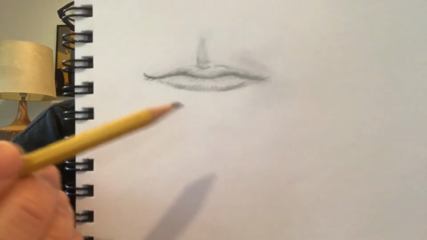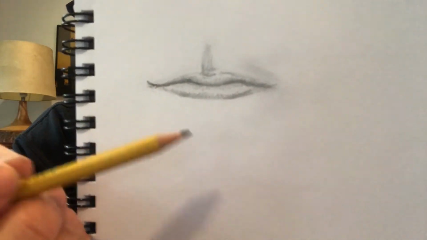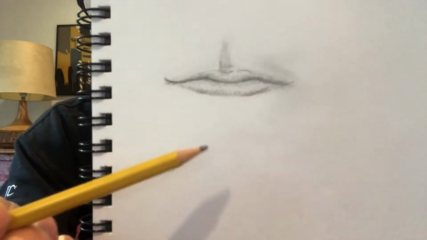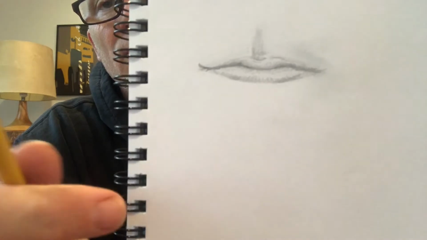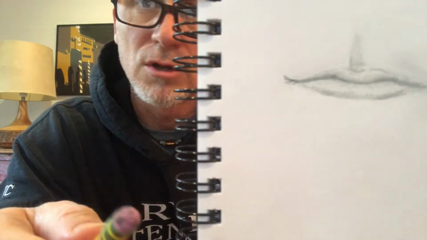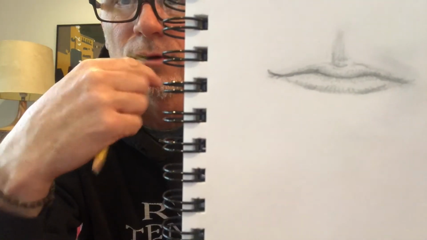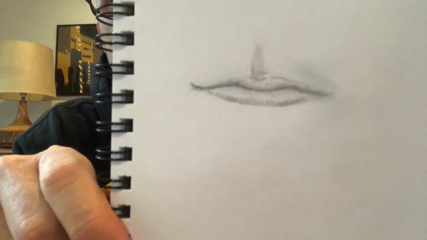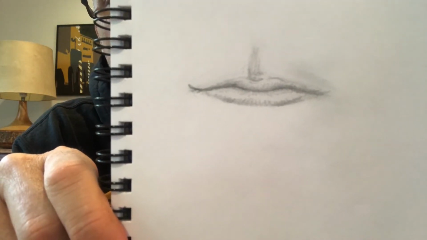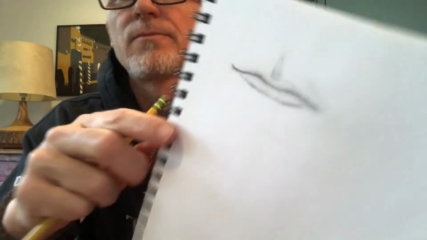Remember when you're shading to always follow the form. And don't forget this little number here. I didn't have a kneaded eraser, so it's a little extra dark, but this is called the philtrum, that little channel, all right? You want to put the philtrum in there as well. So that's all about shading.